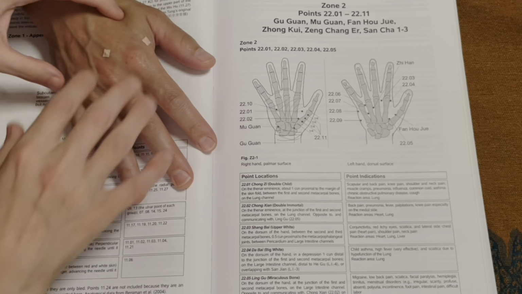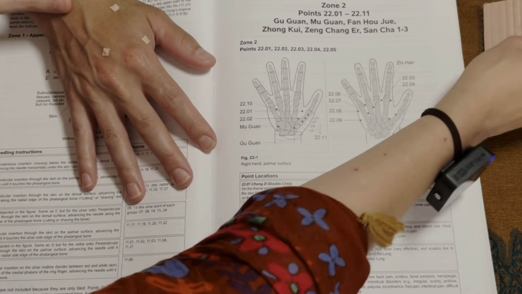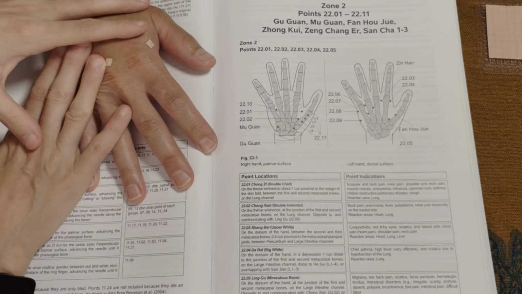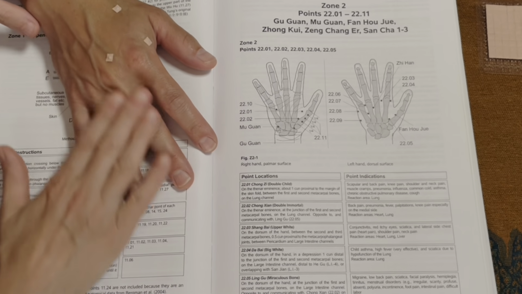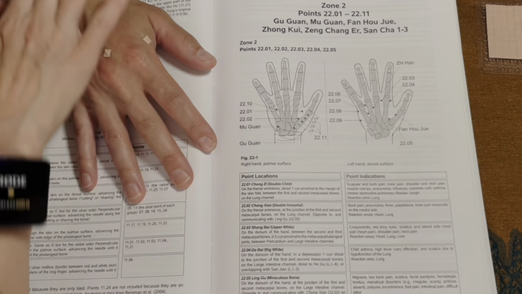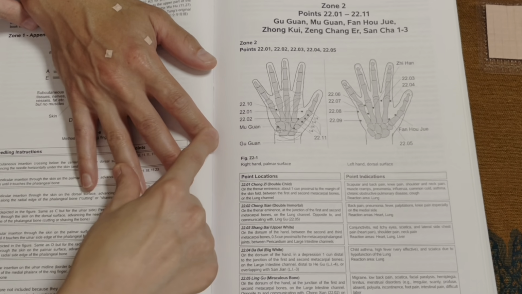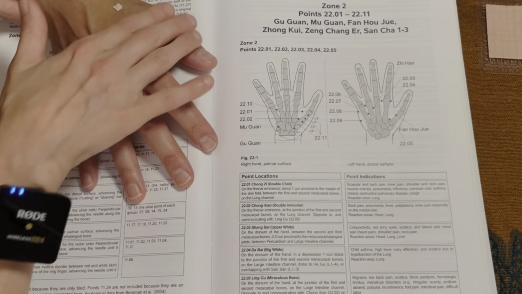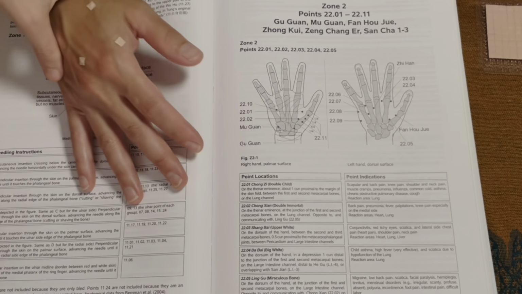So when I started today's lesson, we talked about how the hand is a microcosm of the whole body. The way that I look at it is that this is sort of like the back of the body. So this would be the head, this would be the arms, these would be the legs. Then this is upper back and shoulders here, and down here is your lower back.